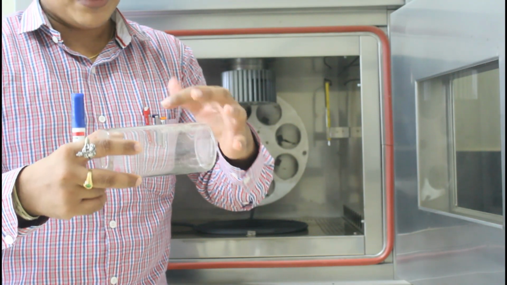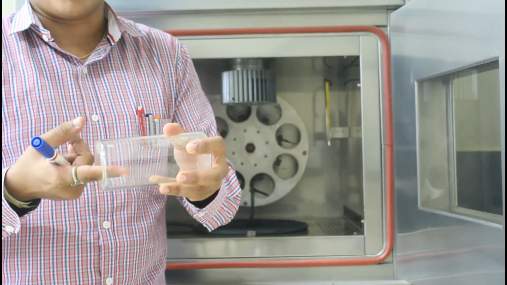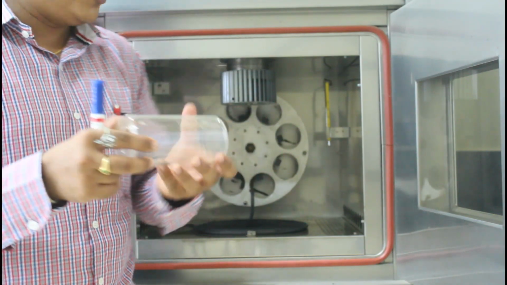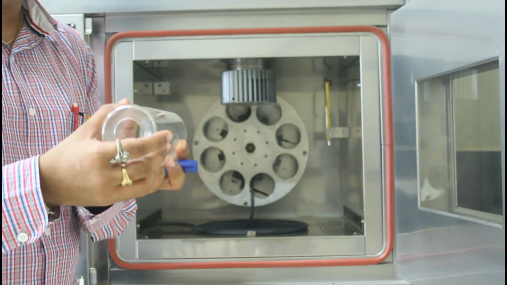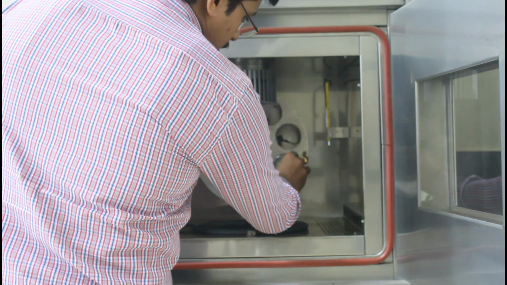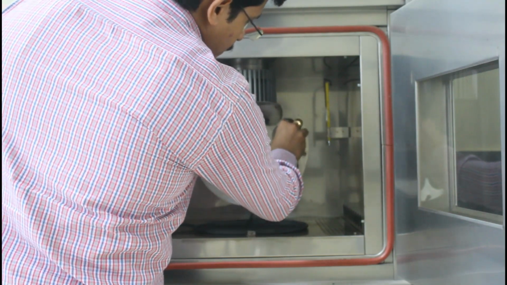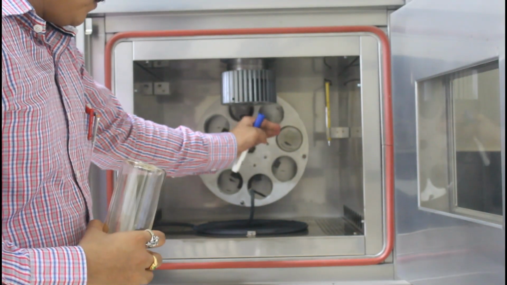So when you roll it, what happens? It will form a thin film on the inner surface of the RTFO bottles. Once you get this thin film, you allow it to cool to room temperature, and then you place these glass bottles inside this carriage in the oven. Now this is the carriage.